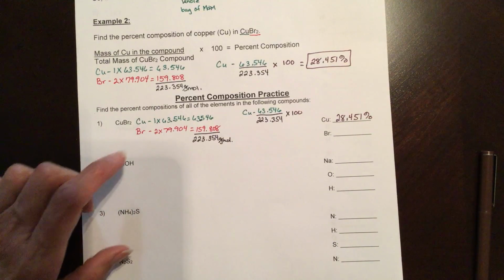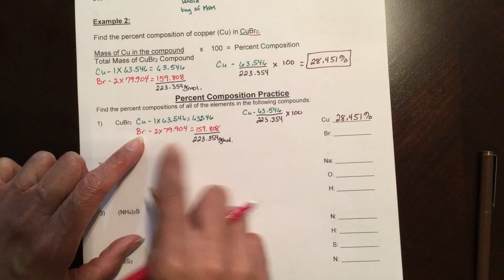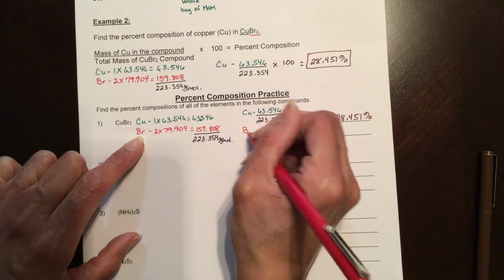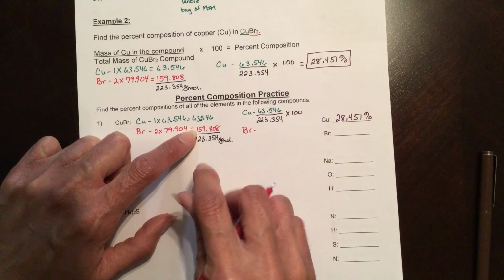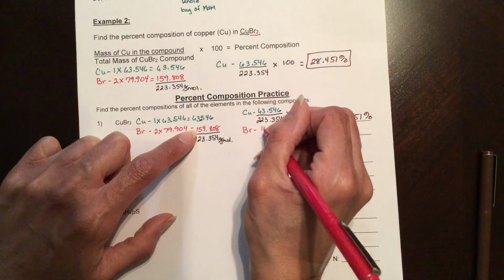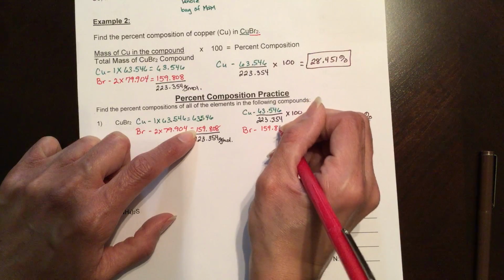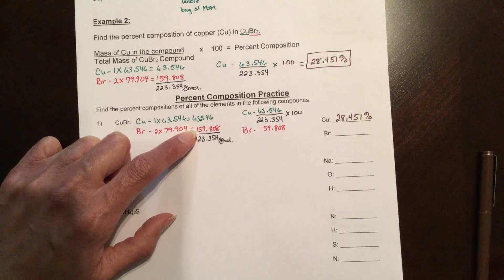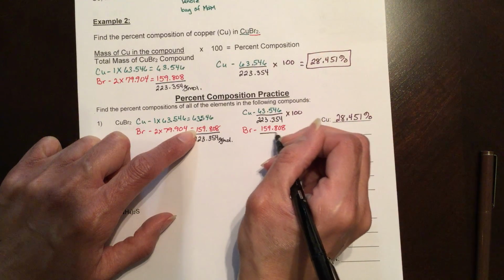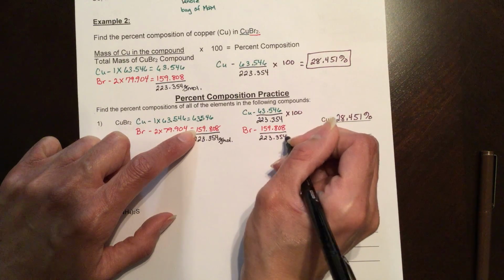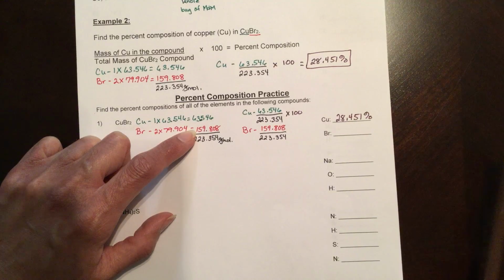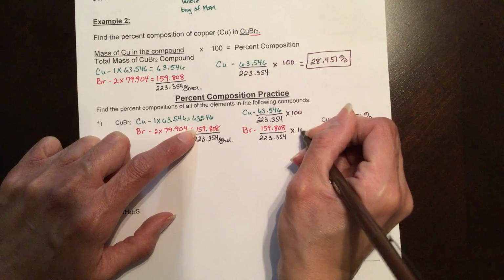Okay. So the next one, all we have to do is find bromine. Br. The part of the formula that's bromine is 159.808 divided by the total, which is 223.354 times 100.